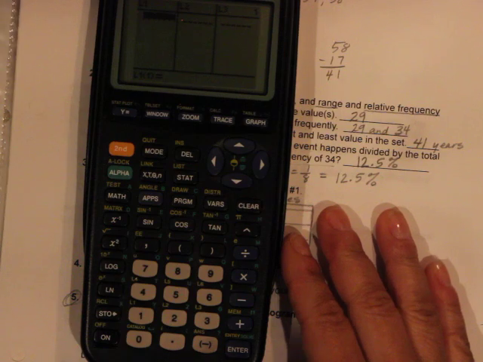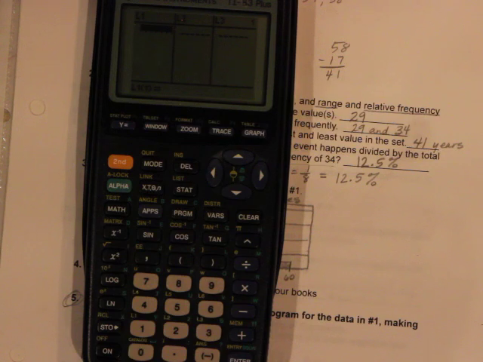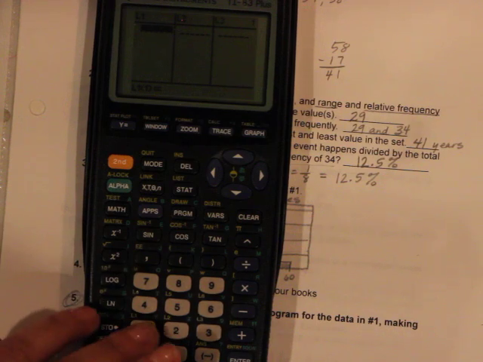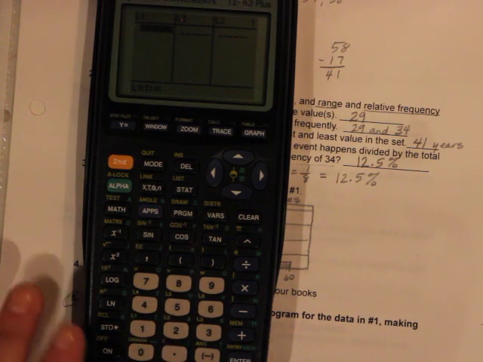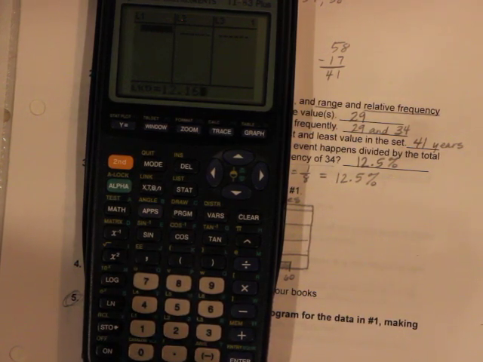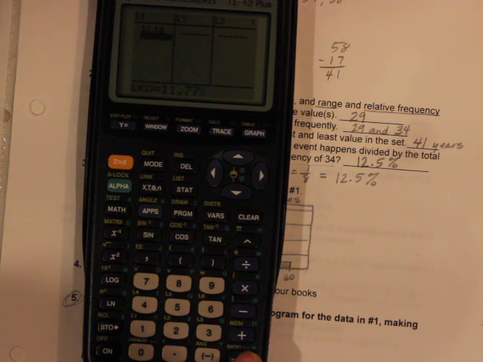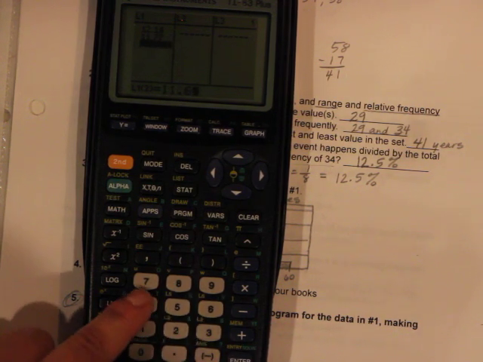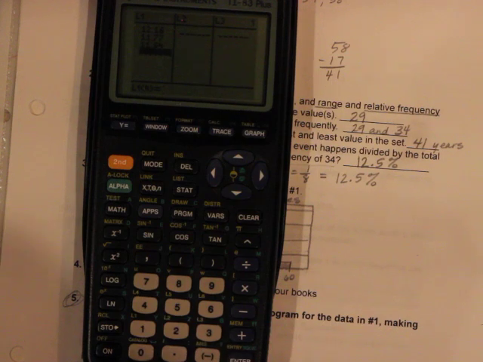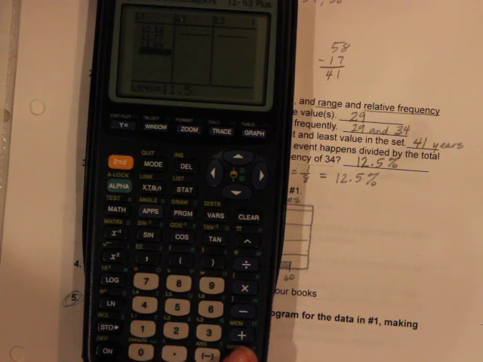And I have now L1, list 1. What I'm going to do now is enter in this data set here. The first number that I'm looking at is 12.16, 12.16, enter. Next value, 11.77, enter. Next value, 11.64, enter. Next value, 11.50, 11.5 is fine for the calculator, hit enter.